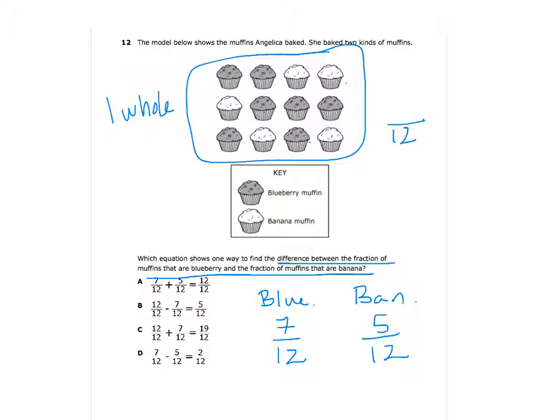To find the difference, that means I subtract. And when I subtract that, I have 7/12 minus 5/12. The denominator stays the same. And then I do 7 minus 5 is 2. So the difference between the blueberry muffins and the banana muffins is 7/12 minus 5/12, which is 2/12. That is answer choice D.